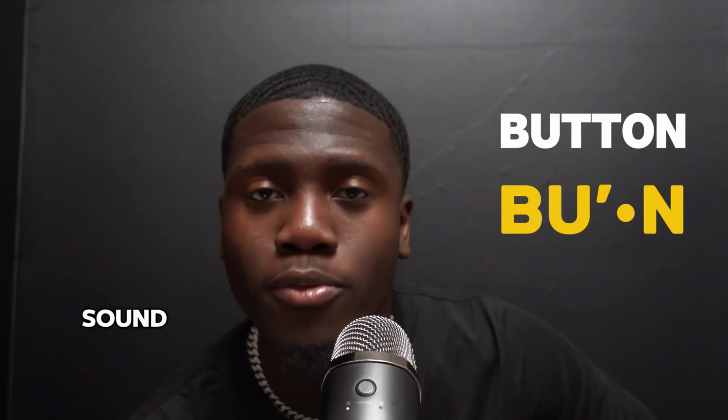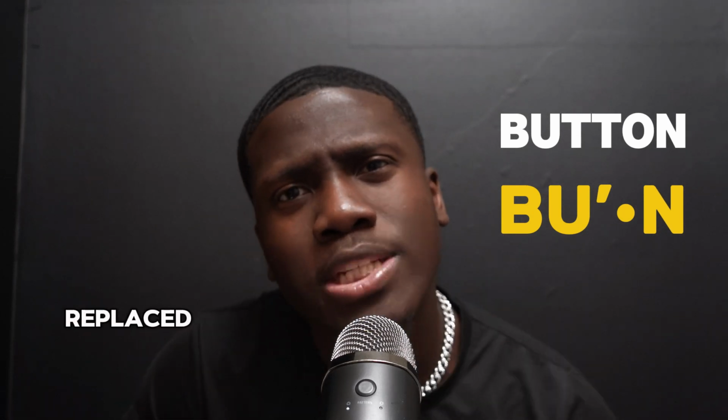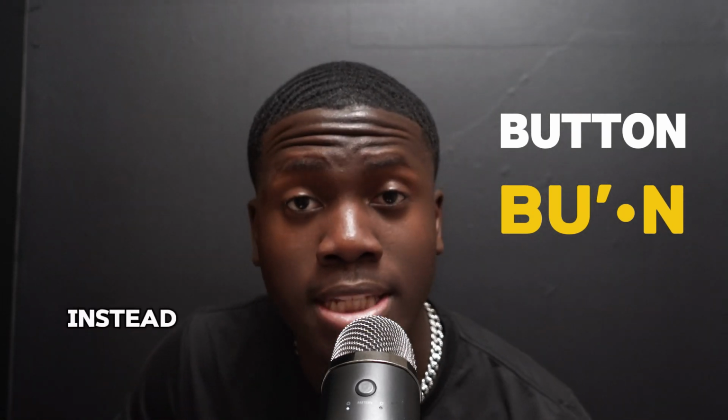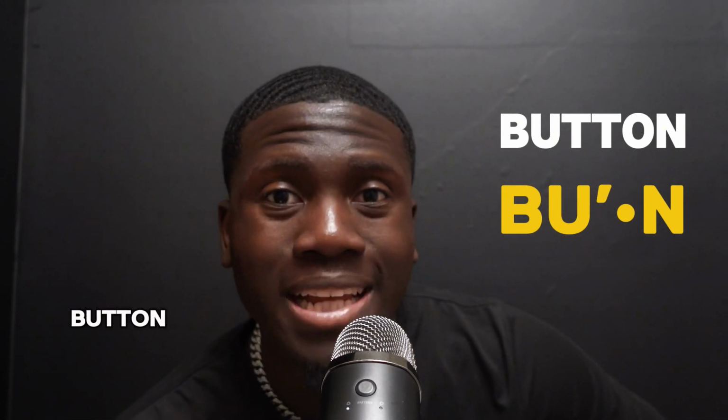This is not the flap T sound. The flap T sound replaces the T with a D. This is a glottal stop, which means that the T itself is completely removed and it is replaced with a pause or a break. So instead of the word being pronounced as button, it will be pronounced as button.